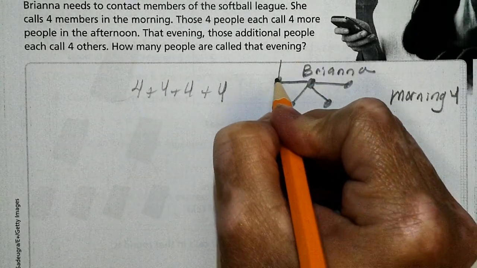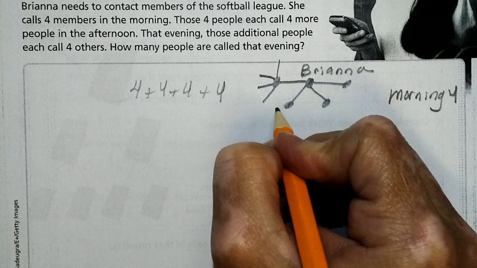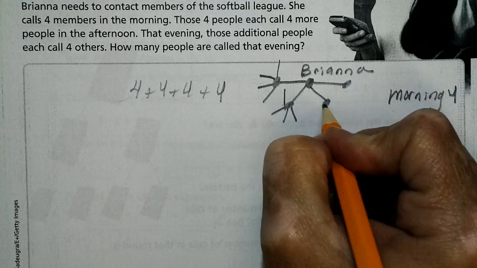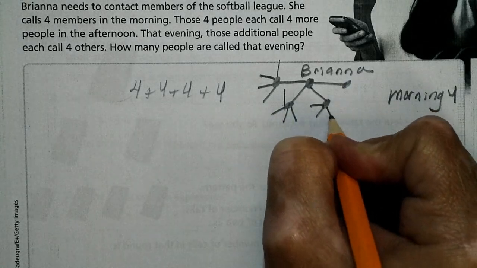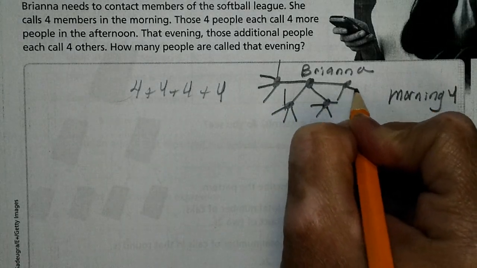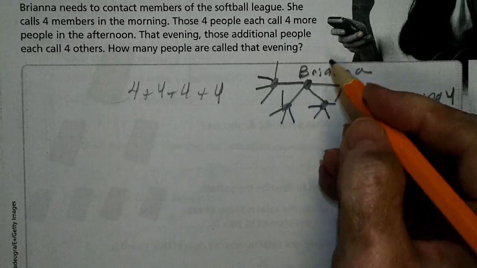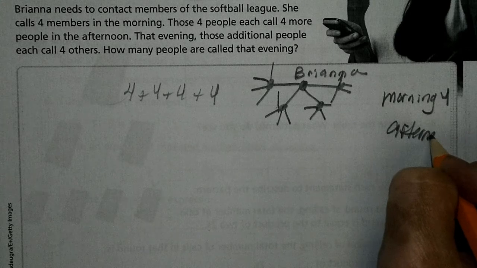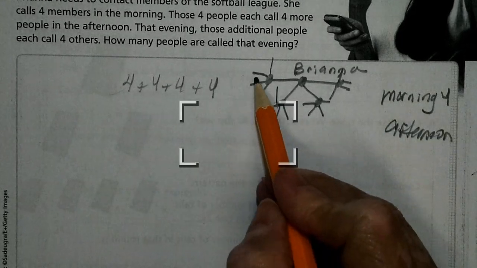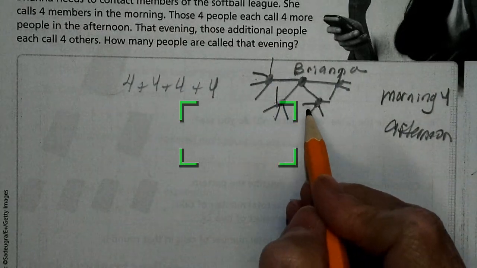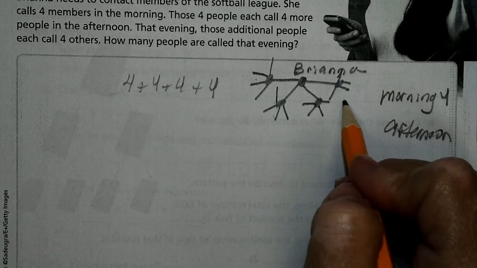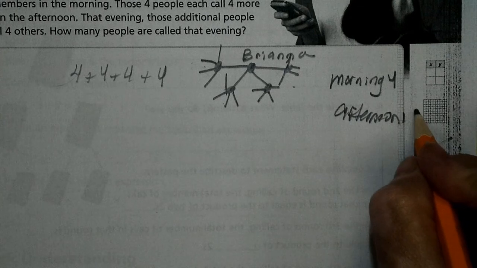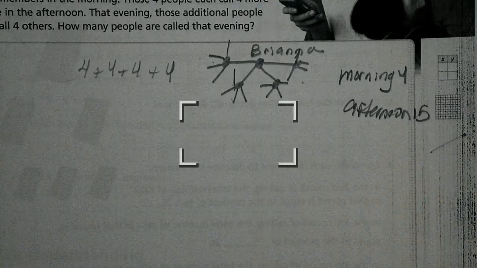So 1, 2, 3, 4. 1, 2, 3, 4. So that would be afternoon. So how many people were talked to in the afternoon? So 4, 8, 12, 15. Is that right? So 15 people were called in the afternoon.